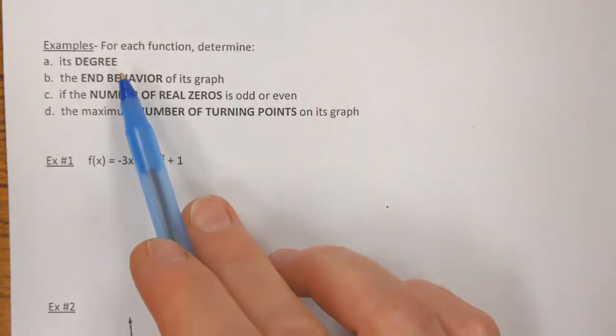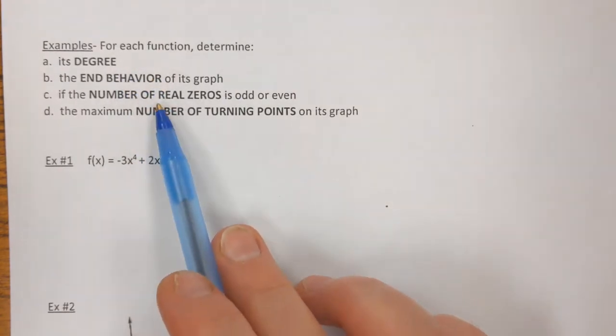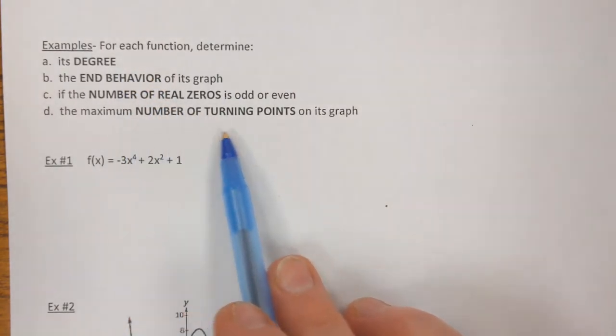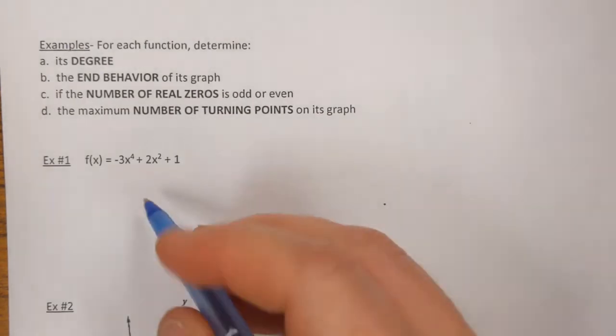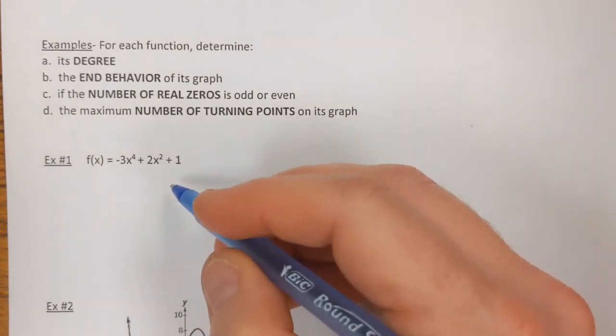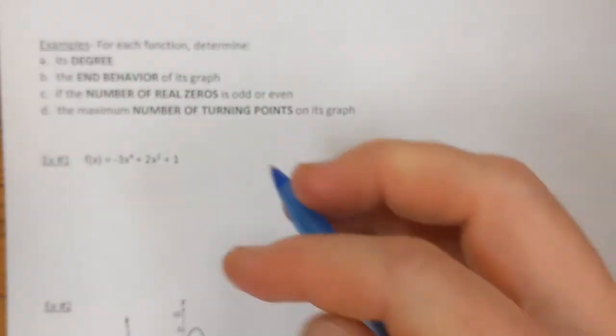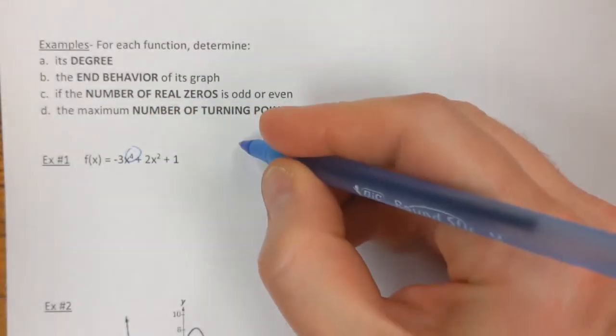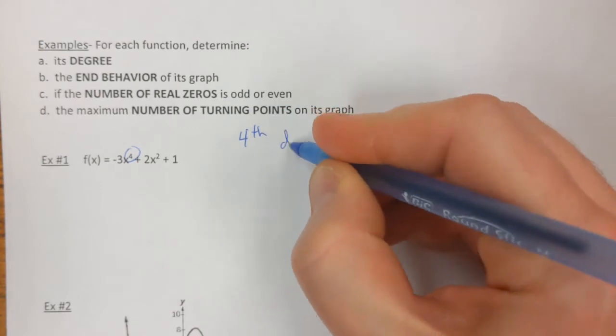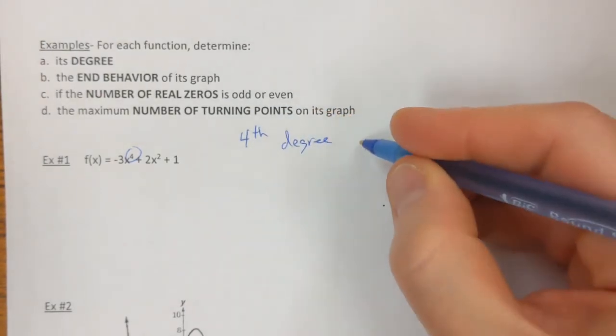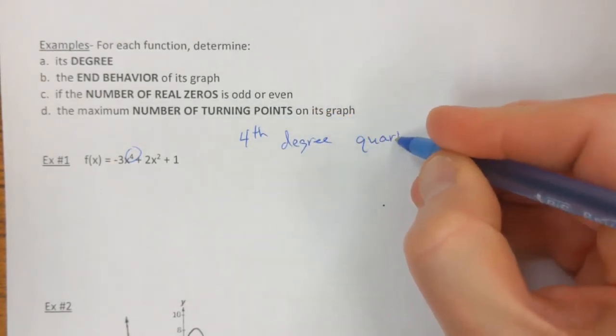For each function, determine its degree, its end behavior, the number of real zeros, and the maximum number of turning points. All right, so I'm looking at example number 1. So here we just have the function. There's no graph to look at. You could type this on Desmos if you wanted to, but you don't have to. The degree is 4th degree, or we'll say quartic.